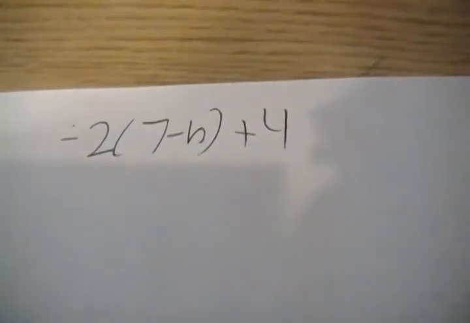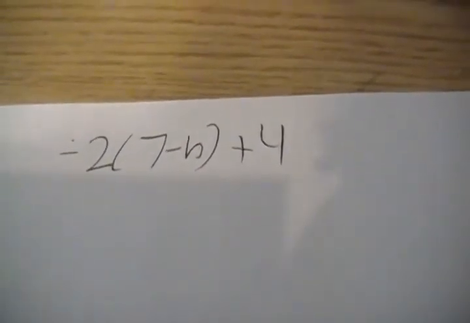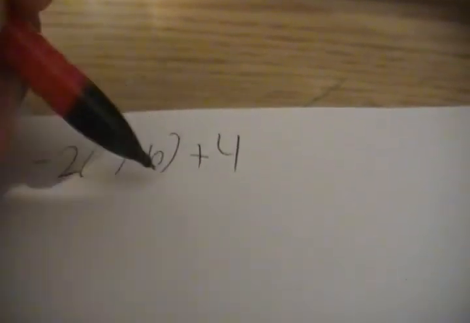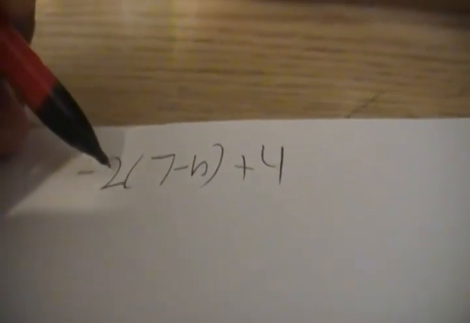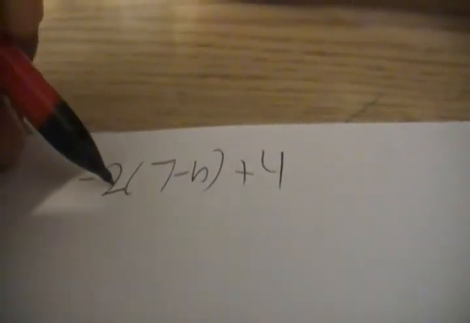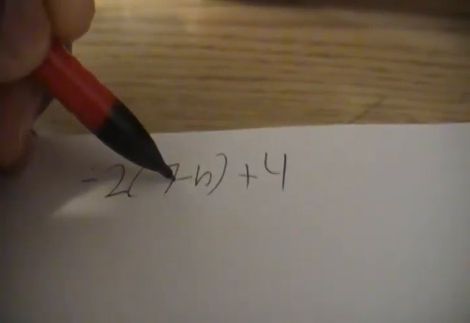So we're going to have negative 2 parentheses 7 minus n plus 4. Whenever you have a parentheses like this, and you have a constant out here like this, negative 2, you have to distribute it to both of these factors.